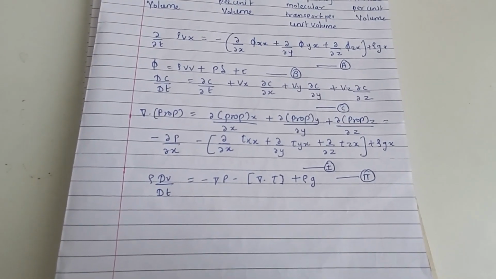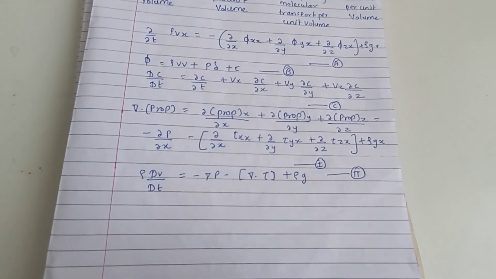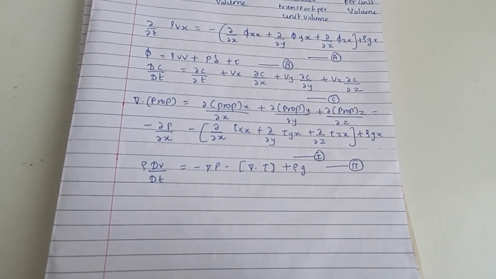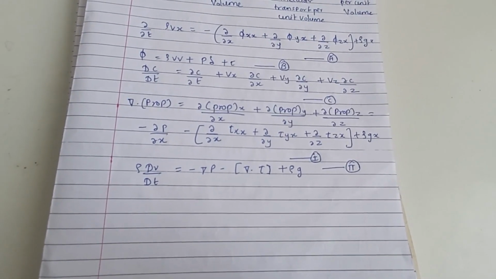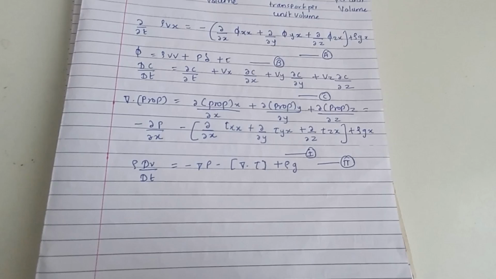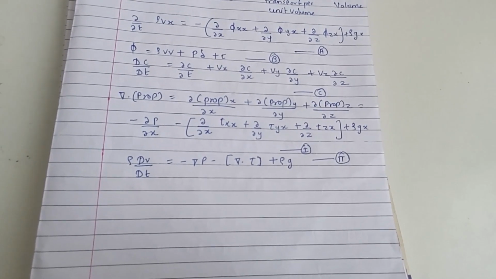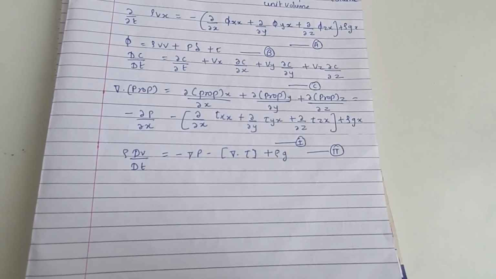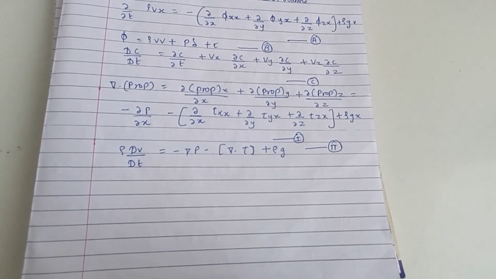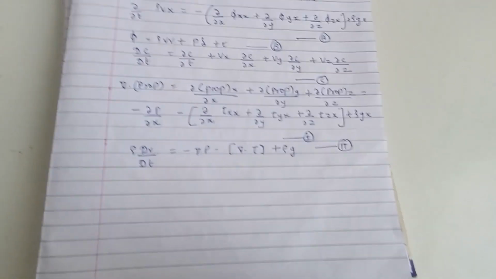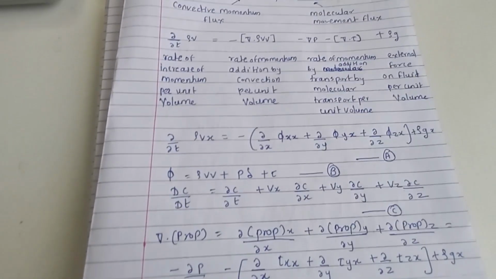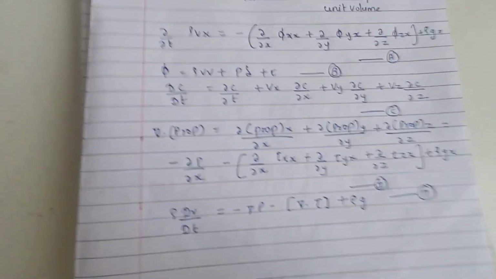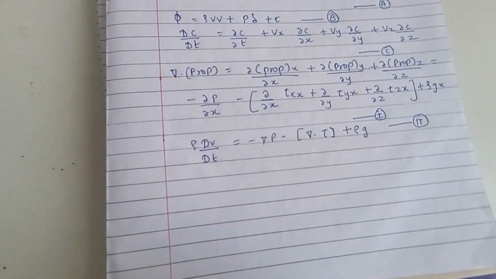Now we can further simplify the above terms: ∂/∂t of ρvx equals minus of ∂/∂x of the flux in xx plus ∂/∂y of the flux in yx plus ∂/∂z of the flux in zx, plus ρgx. Here the flux is equal to ρvv plus pδ plus τ.